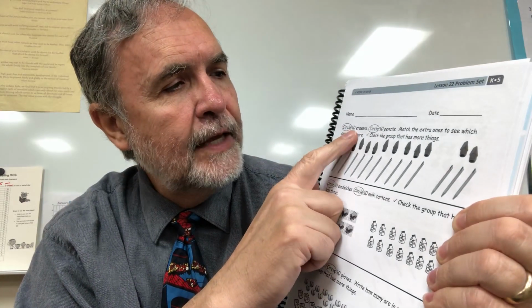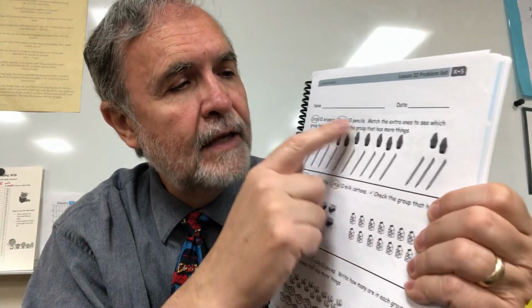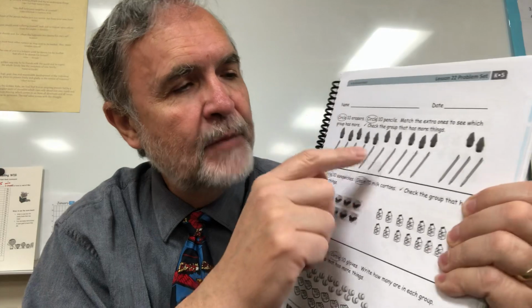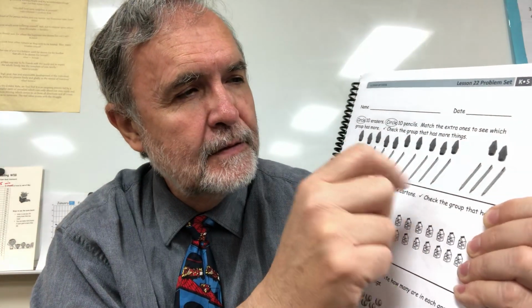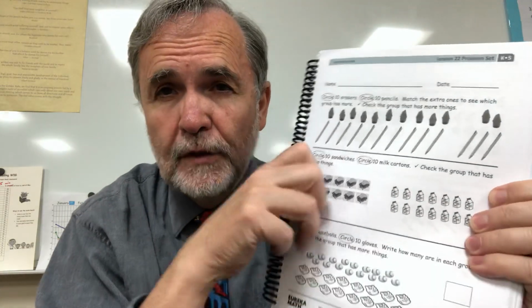Now, let's take a look at your problem set for today. Now, this first one up here, they have got erasers, and they've got a group of pencils. The instructions say circle 10 erasers. So that's the first thing you should do, circle 10 of the erasers. Then it says circle 10 of the pencils. So you draw a circle around 10 of the pencils. Then it says match the extra ones to see which one group has more. And put a check by the group that has more things. Do you put a check by the erasers or put a check by the pencils? You'll have to circle to find out.